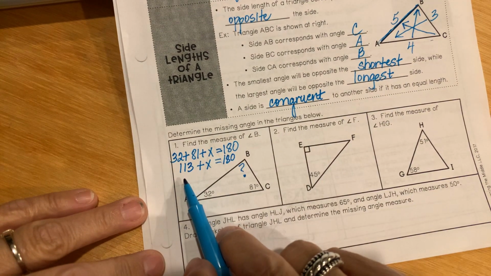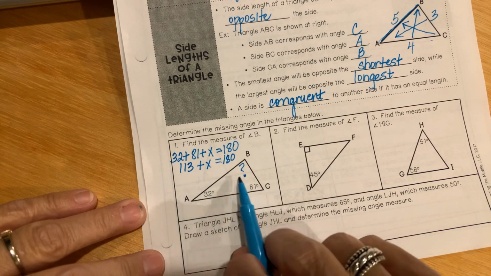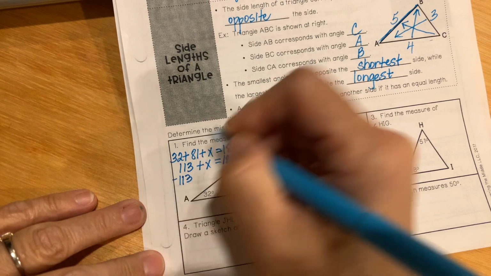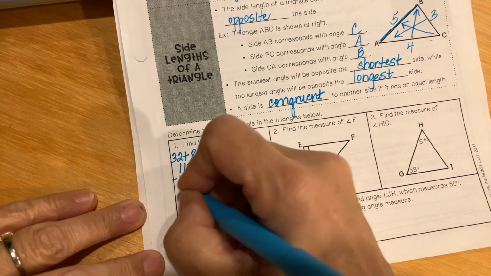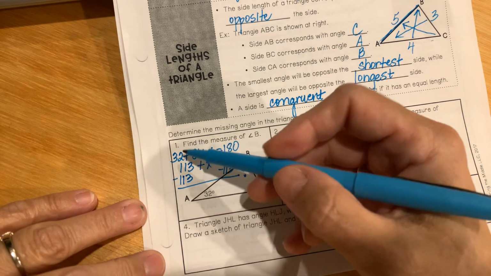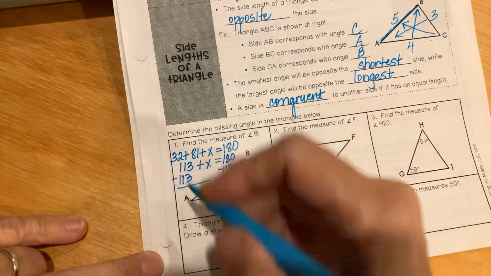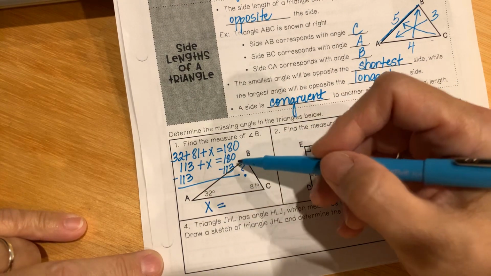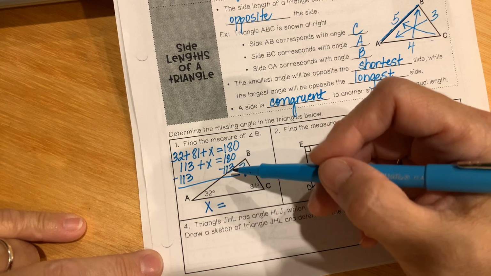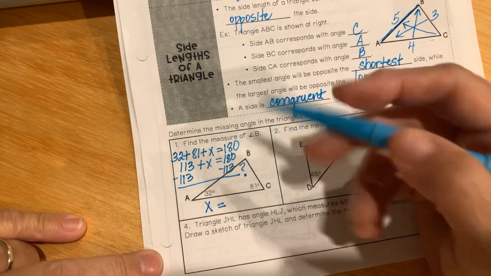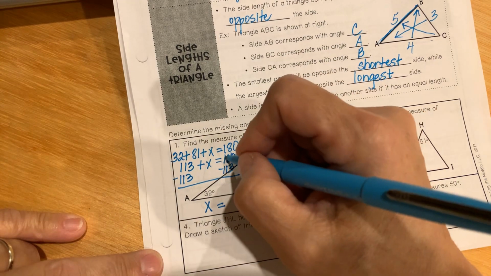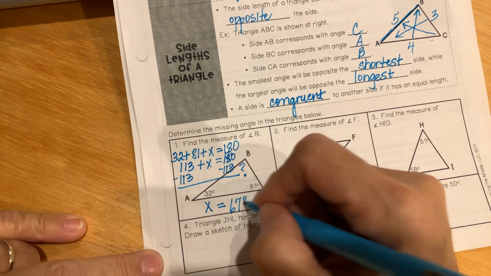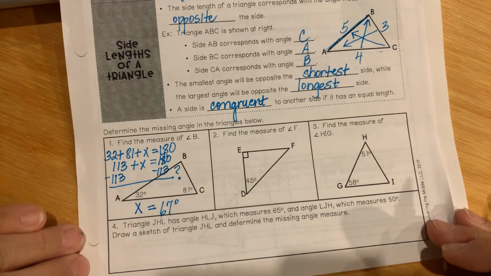And that's a positive 113. So in order to make a zero pair, because we want x by itself, we would have to subtract 113 from both sides of the equation. So 113 minus 113 is 0. And I'm going to pull this down here so I'm not writing inside the triangle. And then bring down the x. And then 180 minus 113, that would be 10 minus 3, which would be 7. And that becomes a 7 minus 1, which becomes a 6. And 1 minus 1 is 0. So that would be 67 degrees.